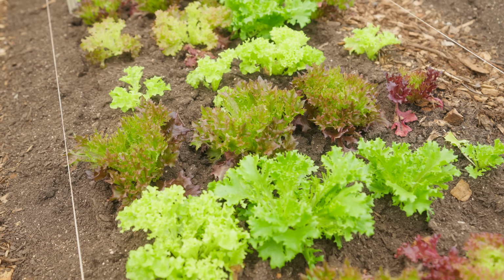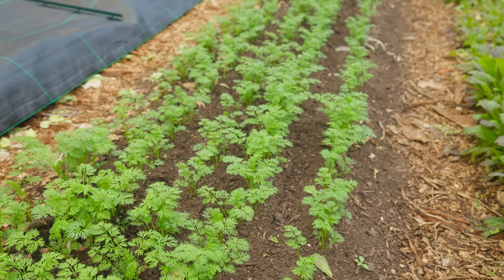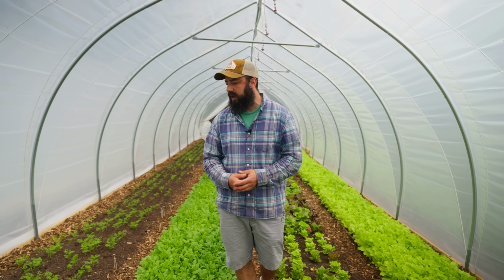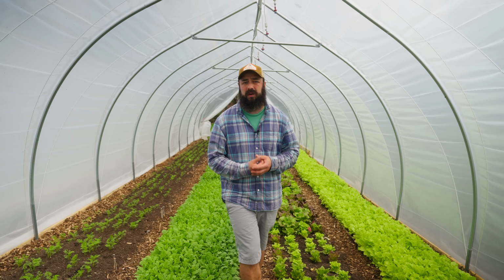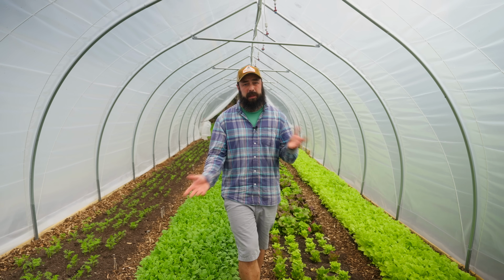And then I'm going to be doing a lot of carrots, and so I'll probably have to plant those every few weeks or every month or so. And the good thing about them is I can store them too, so that's fantastic. And those are going to be my two main crops.